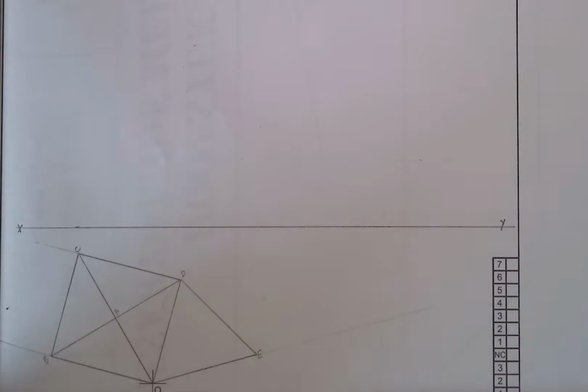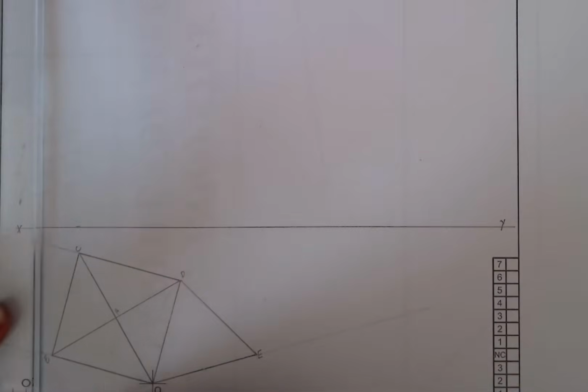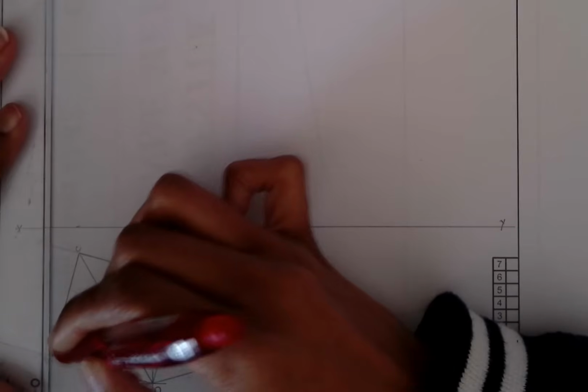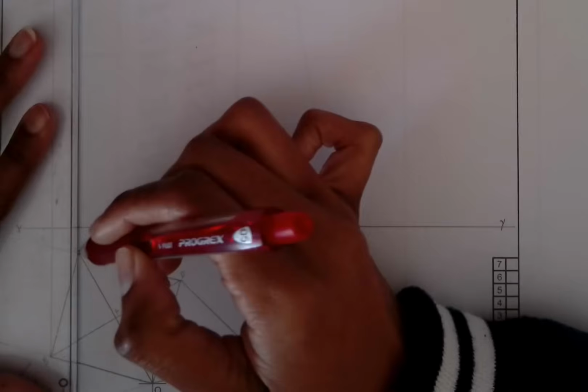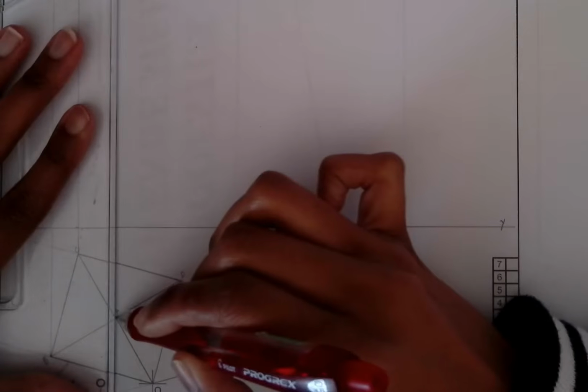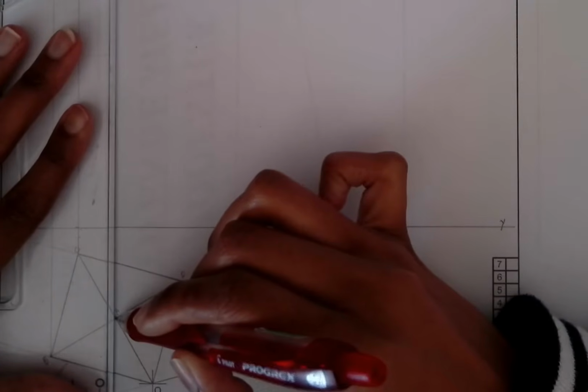Once that is done, you are more than welcome to project your lines. So I'm going to project point B so that I can start drawing the front view. Construction lines, please, when you're projecting. Then your apex, you also need to project it.